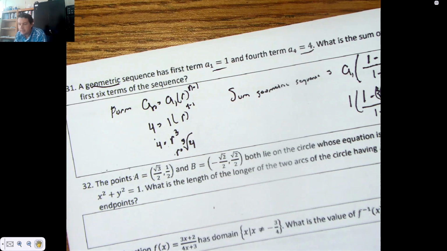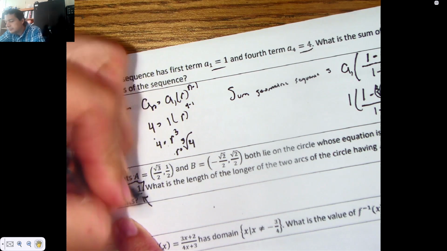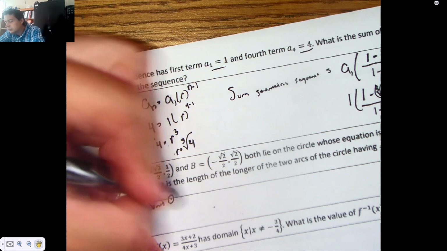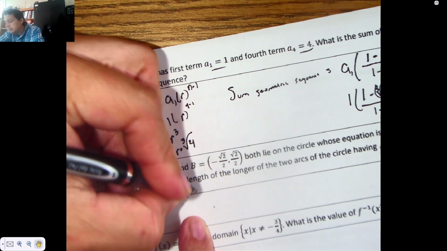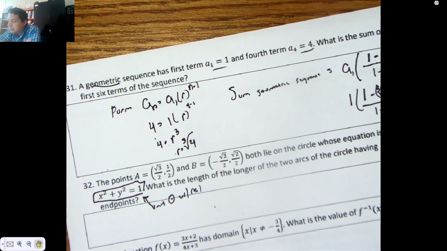32. The points a equals root 3 over 2, 1/2, and b equals negative root 2 over 2, root 2 over 2 both lie on a circle whose equation is x squared plus y squared equals 1. That's really cool because they're telling us that this is a unit circle with a radius equal to 1. What is the length of the longer of the 2 arcs of the circle having a and b as endpoints?